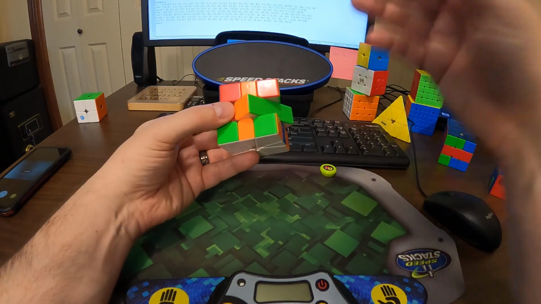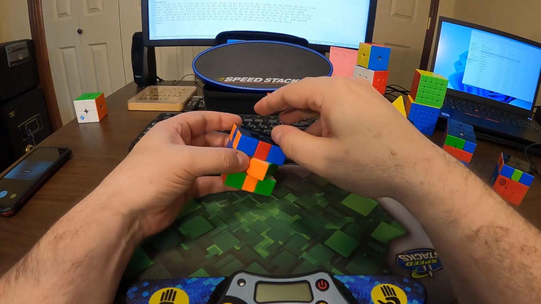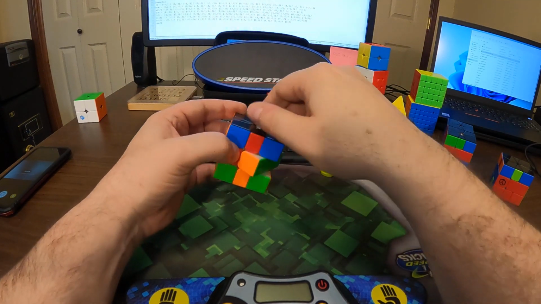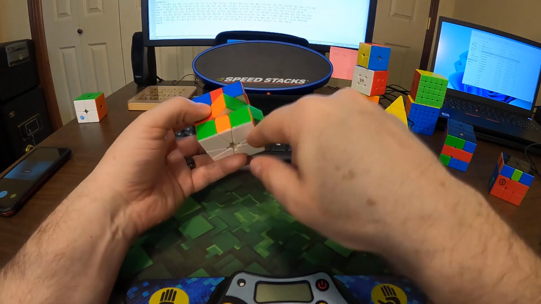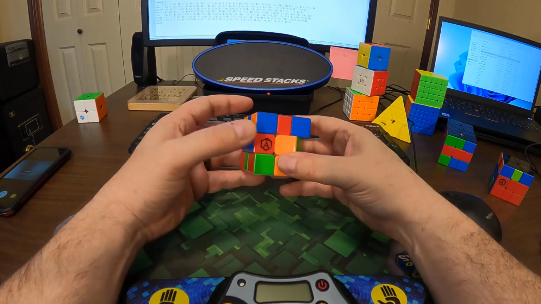Okay, looks like we have a U, O. Okay, so again, this is a 2, and this is a 3. This is going to have parity.